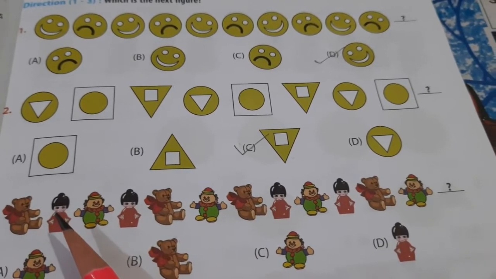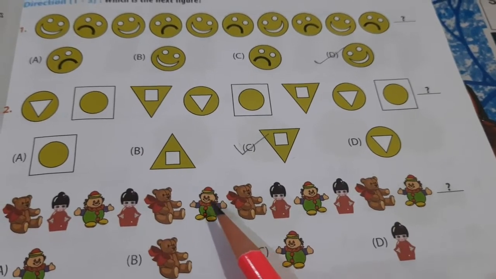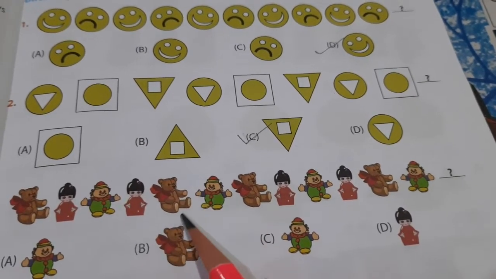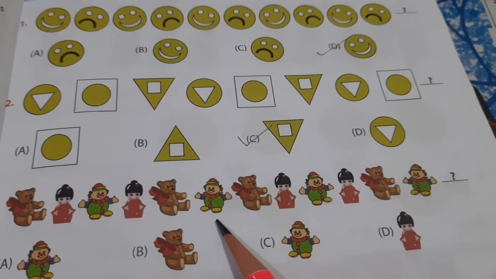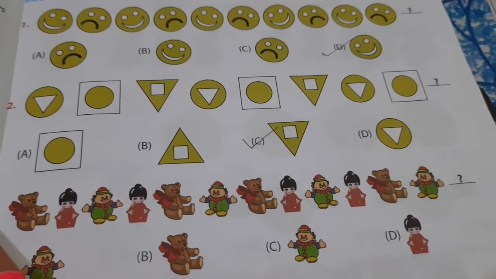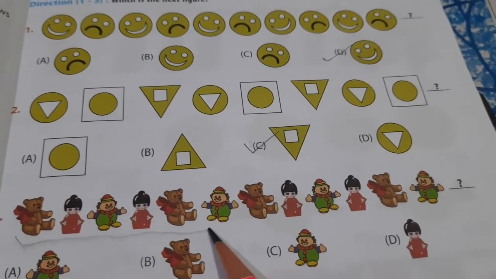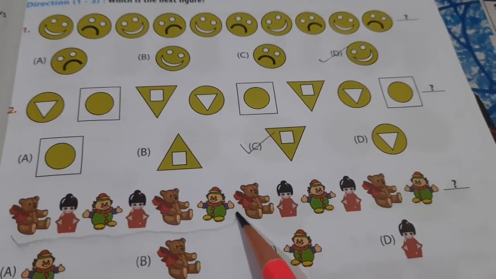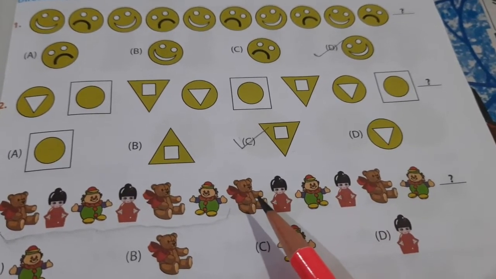After this bear there is a doll, but over here is a joker. So this bear is not where the pattern starts again, which means the pattern is still continuing. From this end to this end is one pattern, and hence it starts repeating from this bear onwards.